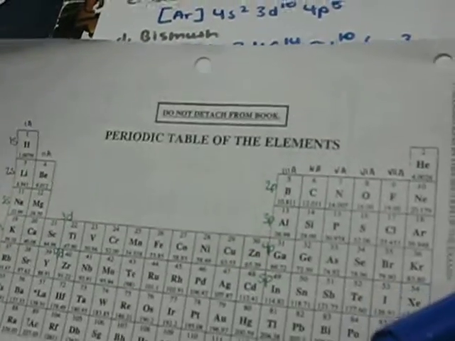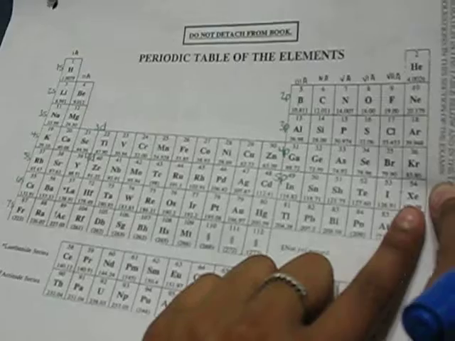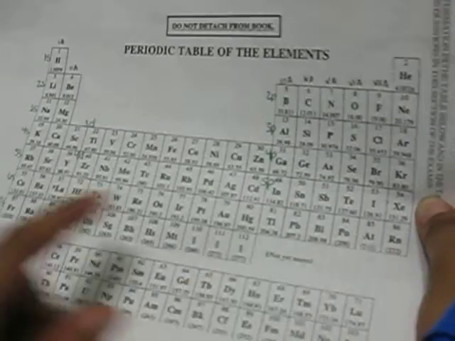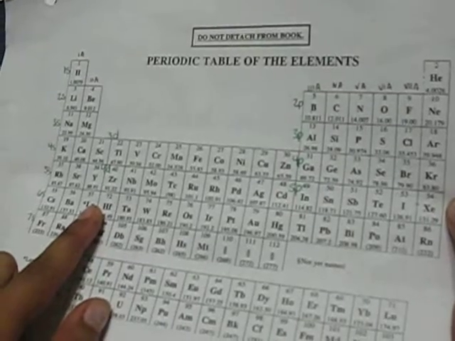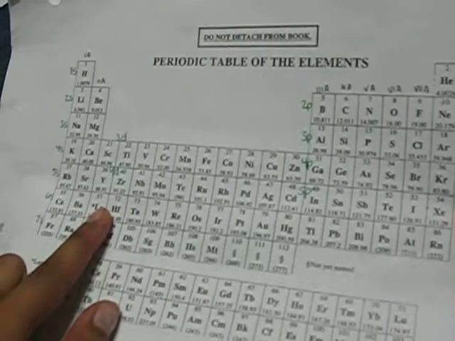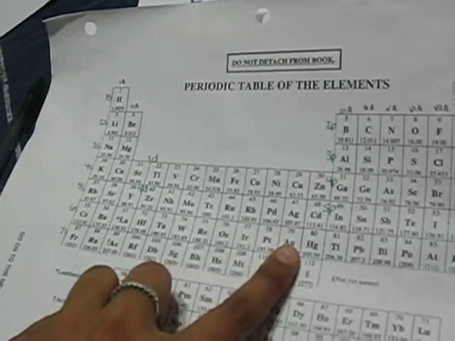Finally, for gold, what comes before gold is xenon. So you look at xenon, and then you continue past that to get to gold. You have to continue through 6s2, 4f14, and 5d9 to get to gold.